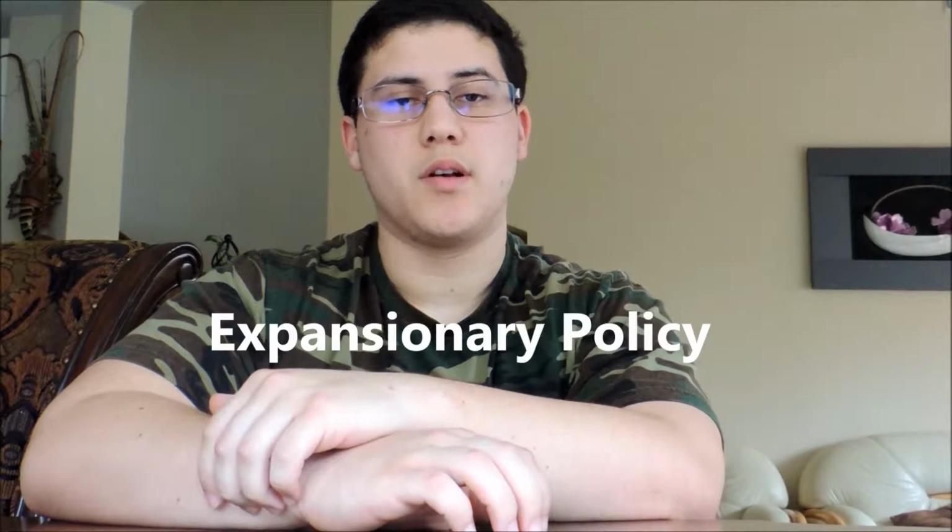Next is expansionary policy. This is also called easy money policy. Actions under this policy include buying securities, lowering the discount rate, and lowering the interest rate. This is so that they can make bank loans less expensive and more available, which will increase AD, output, and employment.